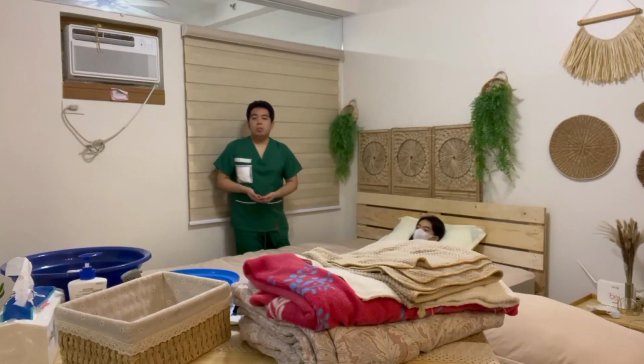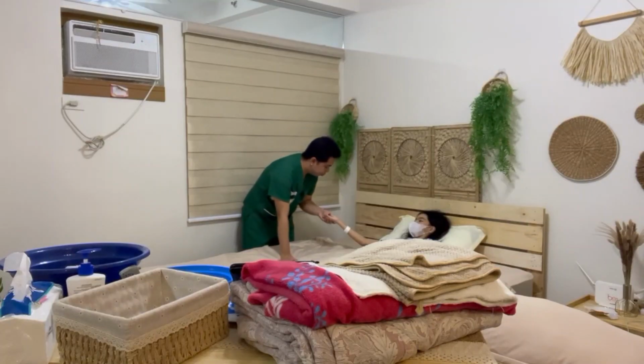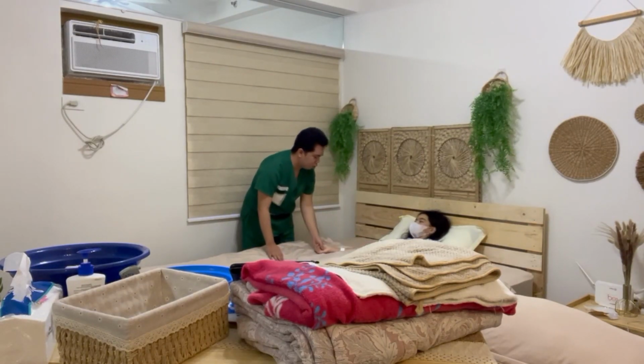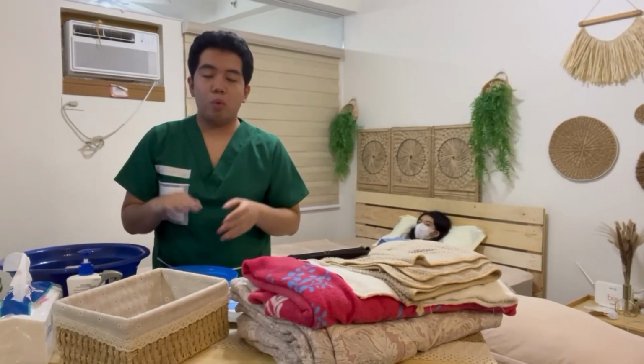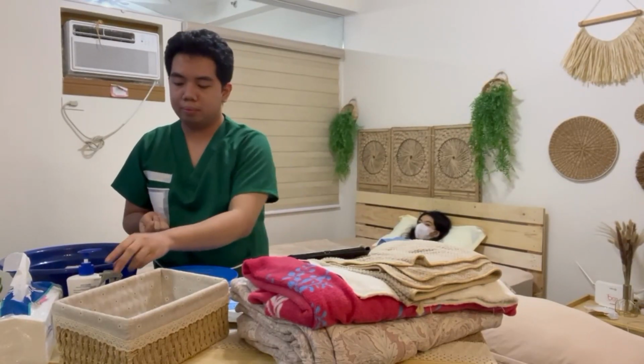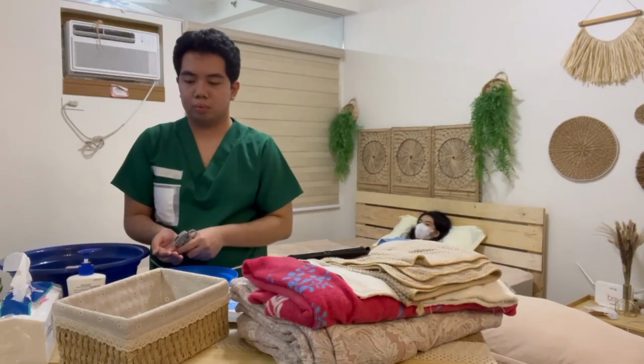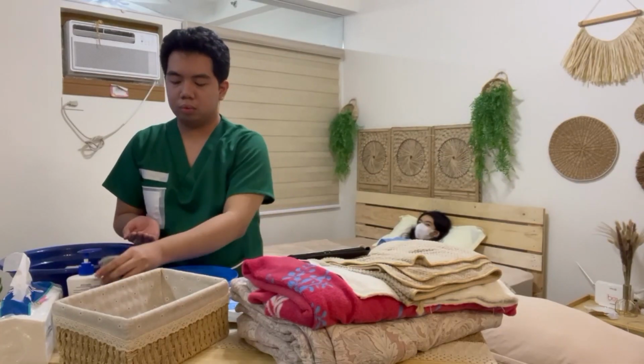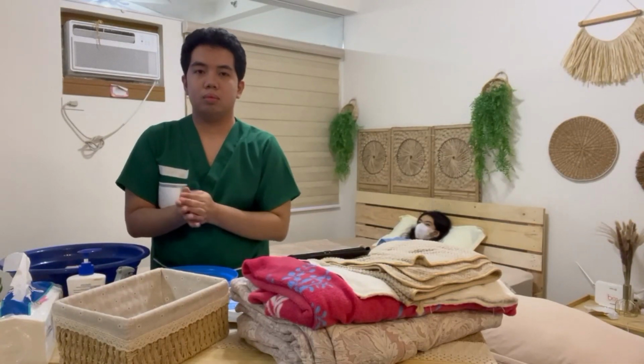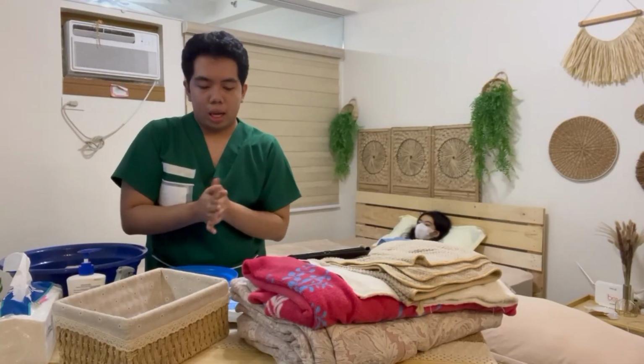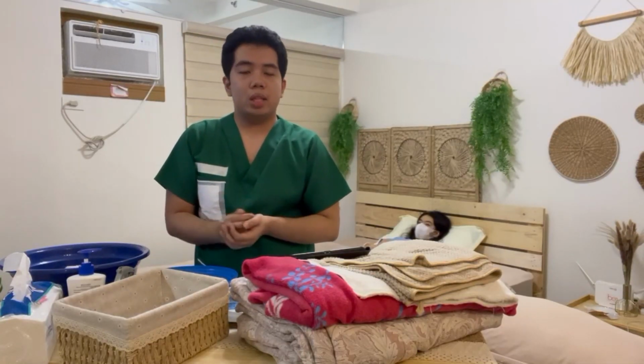So next, I will identify the patient. I'm Enriquez and my birthday is September 2000. Okay, thank you, ma'am. Now I will perform hand hygiene. Put on sterile gloves to maintain sterility.